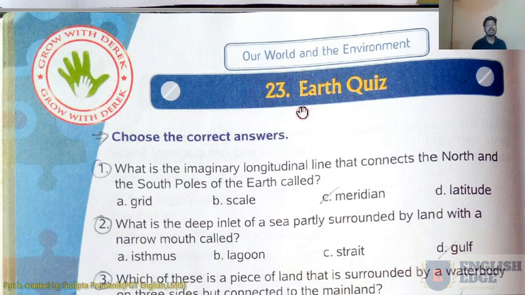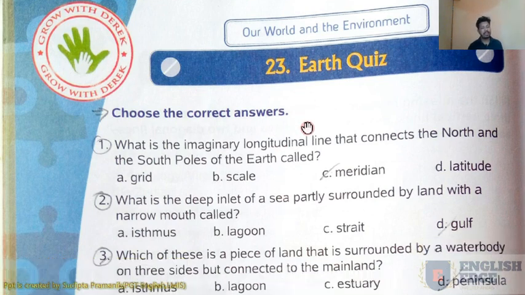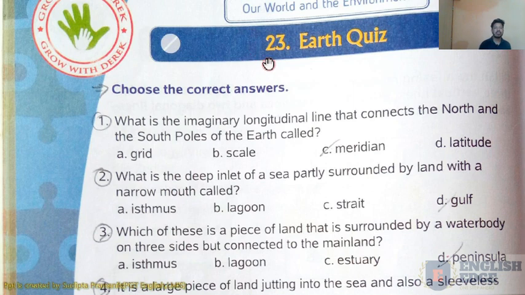Now it is chapter number 23, art quiz. It is also important in the online class. I'll ask you each and every question, so be prepared for this. Read these questions and answers again and again. You have to learn these questions and answers. It will be very, very important for you, not only for your exam but also throughout your life.